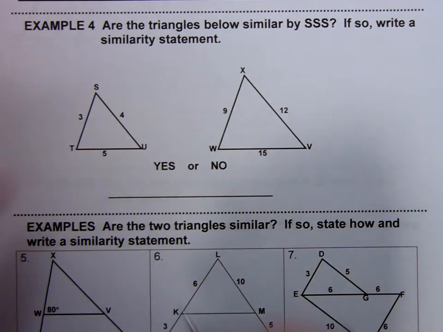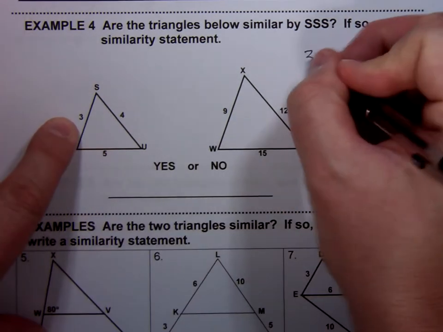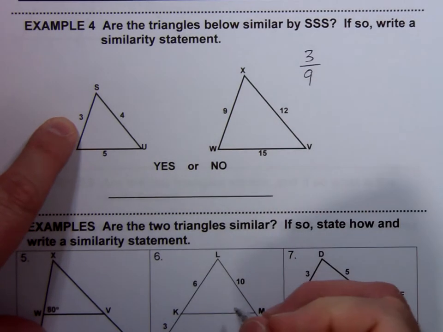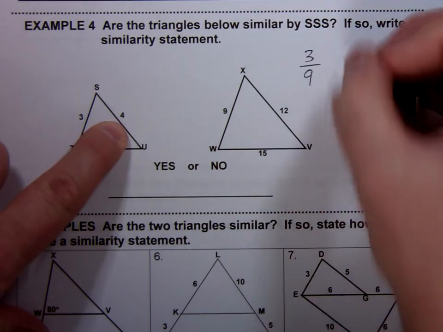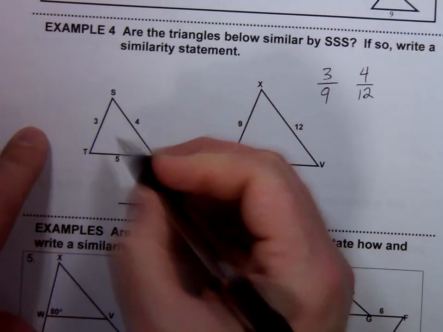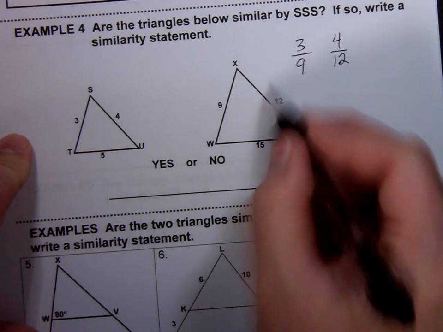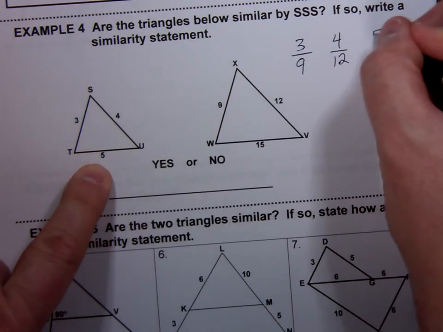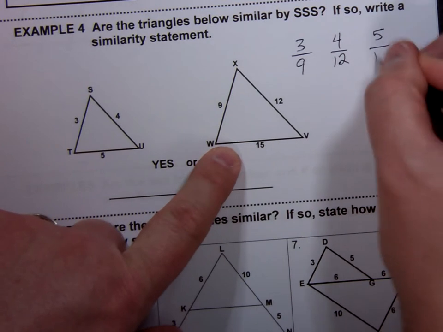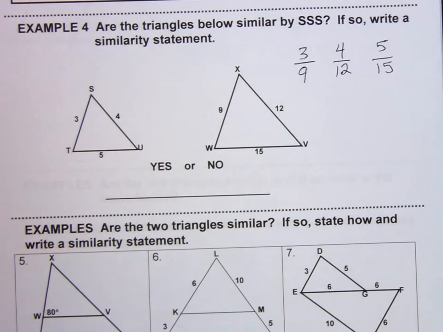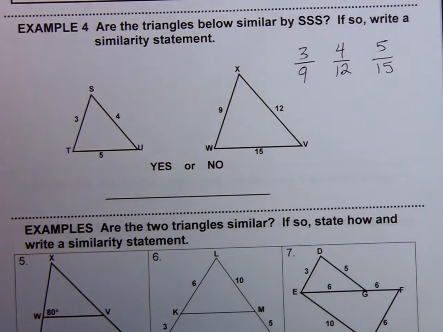So smallest side over here is 3. It's going to correspond with the smallest side over here, which is 9. Okay, the medium sized one would be 4, and the medium sized one here would be 12. I'm making sure all of these go on the top and making sure all of these go on the bottom. 5 is the largest side from this triangle, and 15 is the largest side from this triangle. And I want to check and see if all these ratios are equal, and therefore the sides are proportional, and therefore the triangles will be similar.